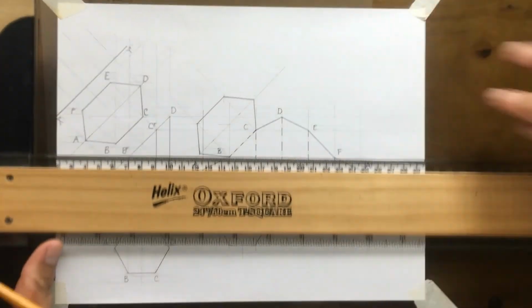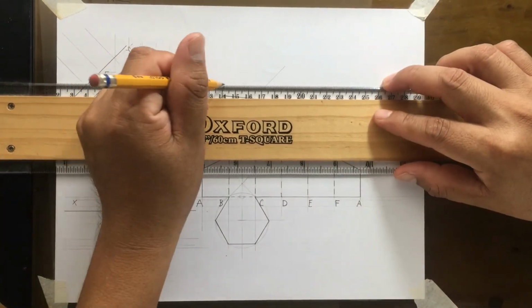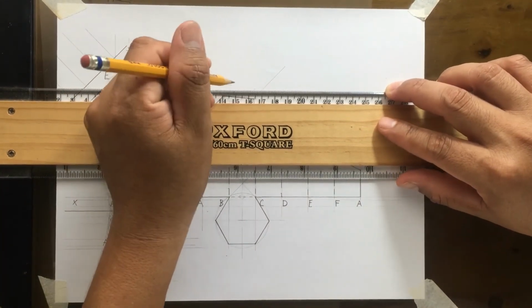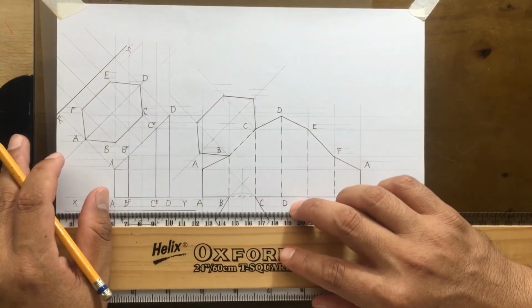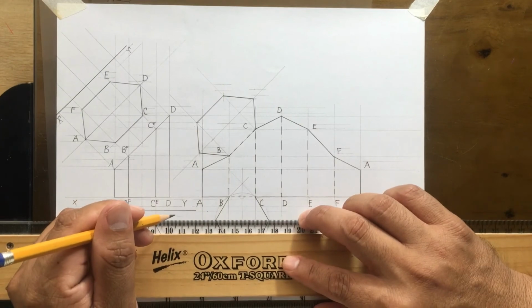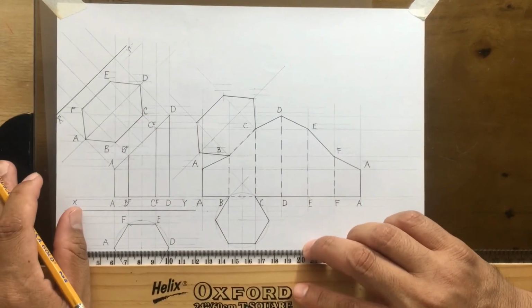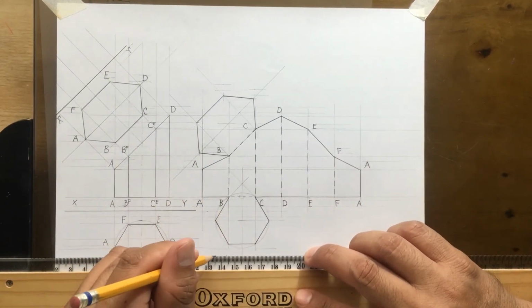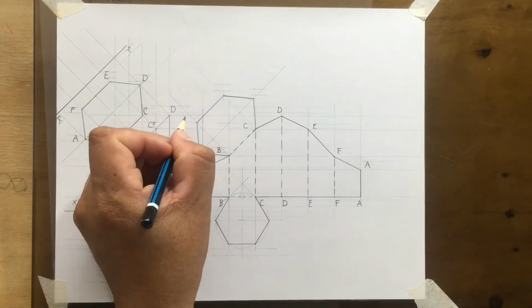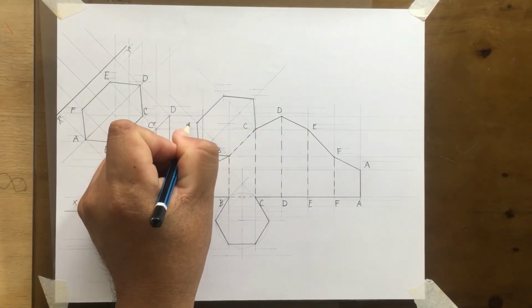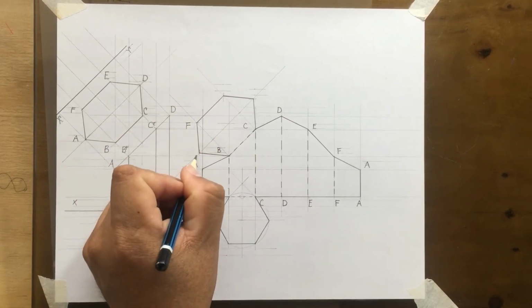Let's see. It is F. This is E here to the corner.